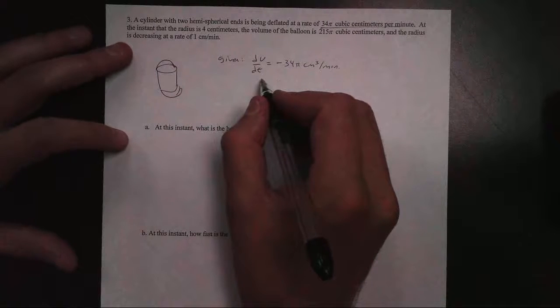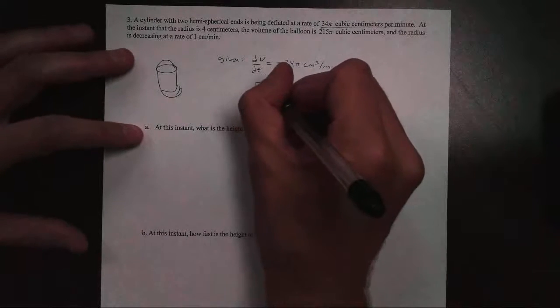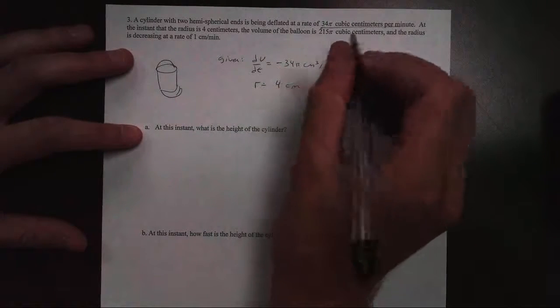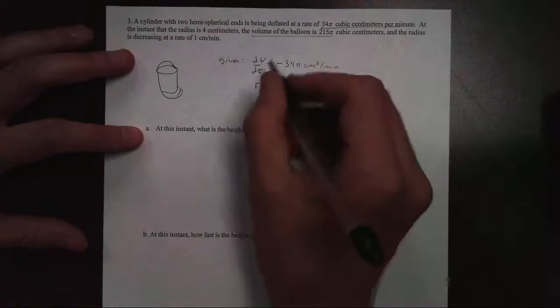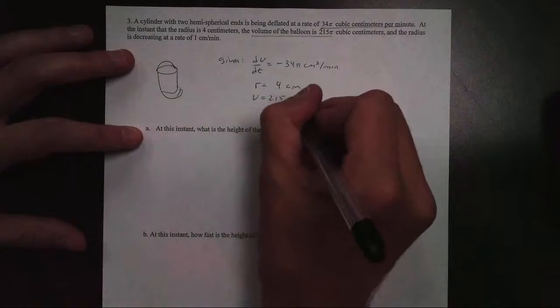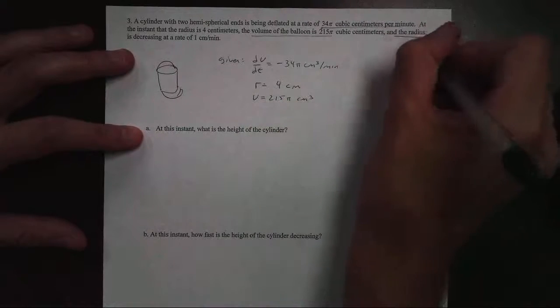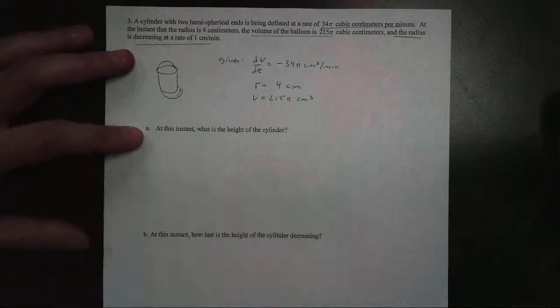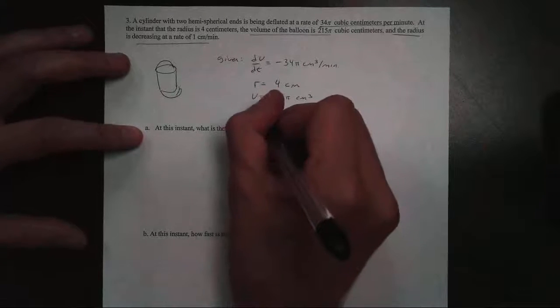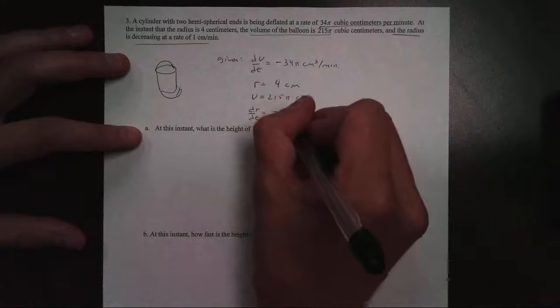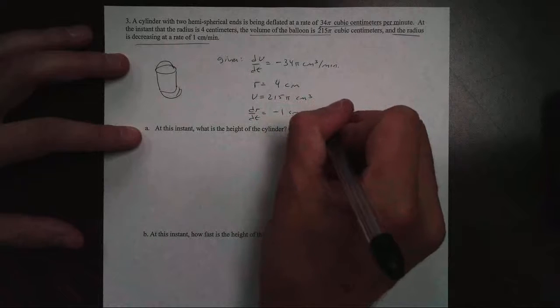At the instant, the radius is 4 centimeters. So they even tell me the radius is 4 centimeters. Now, they also tell me the volume of the balloon. I don't know why. Maybe they were going to use that later on. 215 pi cubic centimeters. And the radius is decreasing at a rate of 1 centimeter per minute. So they tell me how fast the radius is changing: negative 1 centimeter per minute.